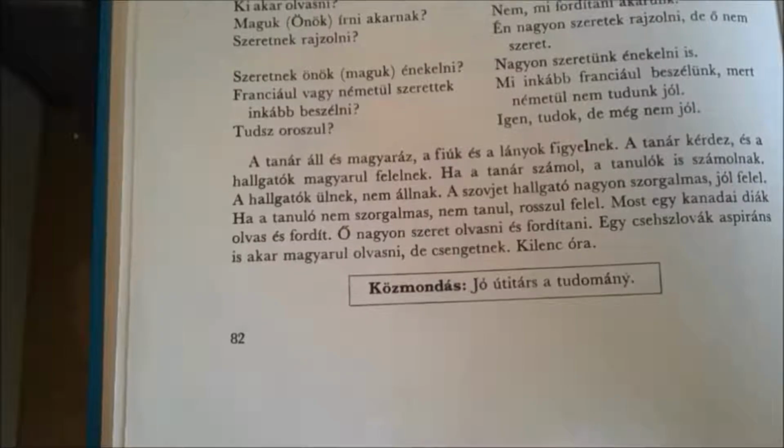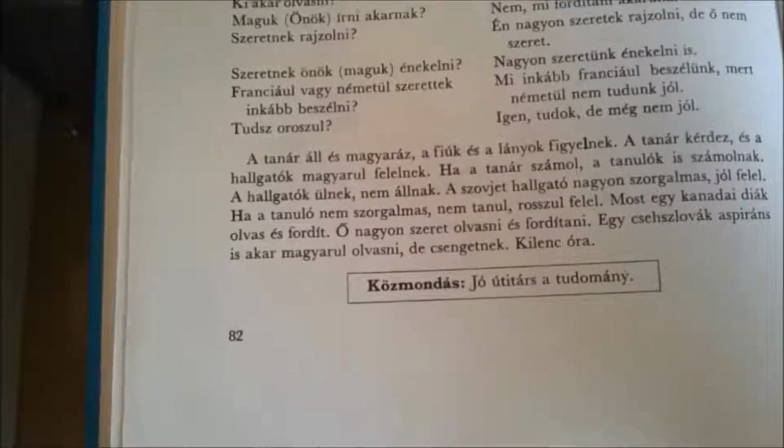Ha a tanár számol, if the teacher counts, a tanulók is számolnak, the students also count. A hallgatók ülnek, nem állnak. The students, let's see, the students, hallgatók ülnek, nem állnak. The students sit, they don't stand.